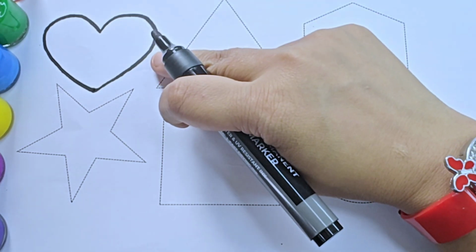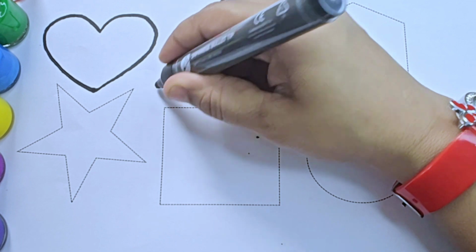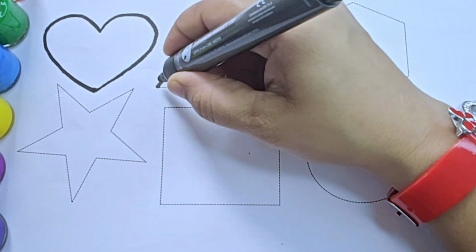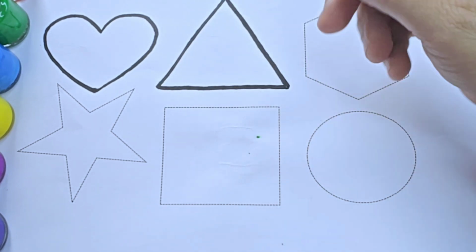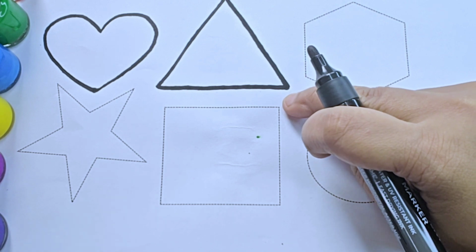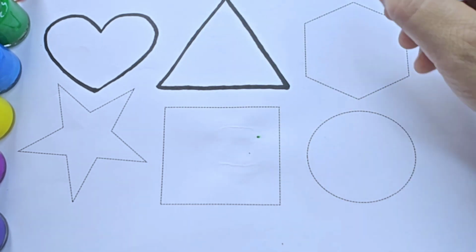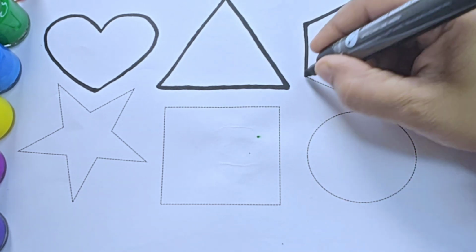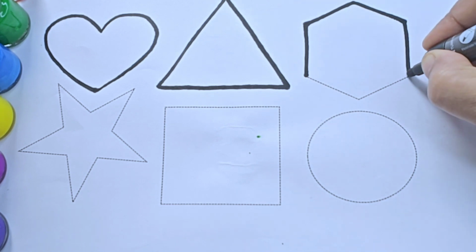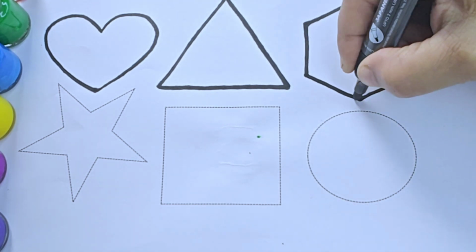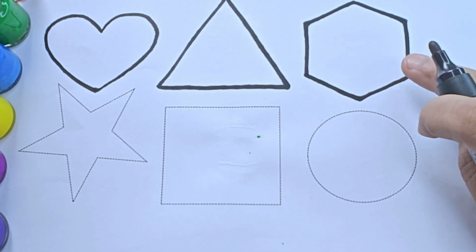It is heart. It is equilateral triangle. Its three sides are equal. It is hexagon. It has 6 sides.